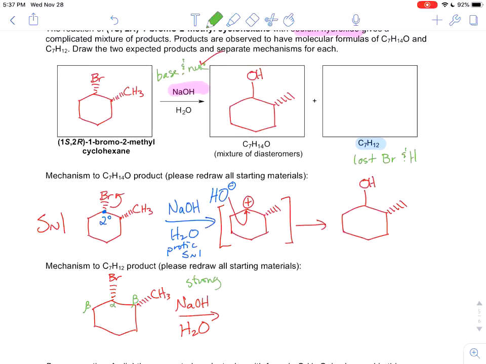So we're going to take a look and see where our protons are. I don't know if I said this explicitly, but this is now going to be an E2 mechanism. And the thing to keep in mind for stereochemistry of an E2 reaction is that the setup between our leaving group and our proton has to be anti-periplanar, which is a fancy way of saying that the bromine's got to be on the opposite side of the hydrogen that it's leaving with.